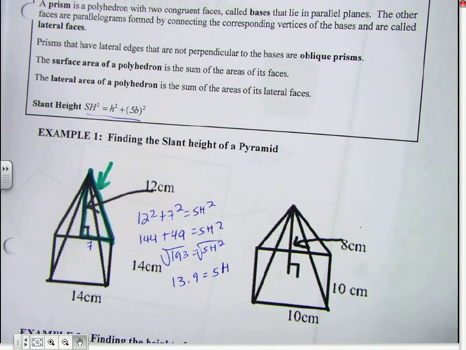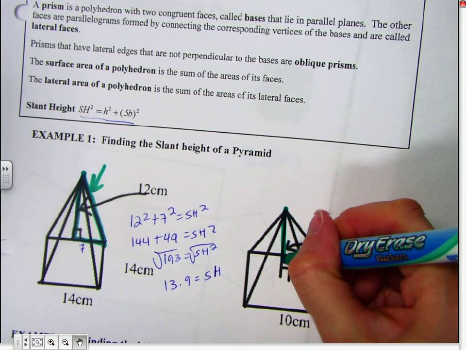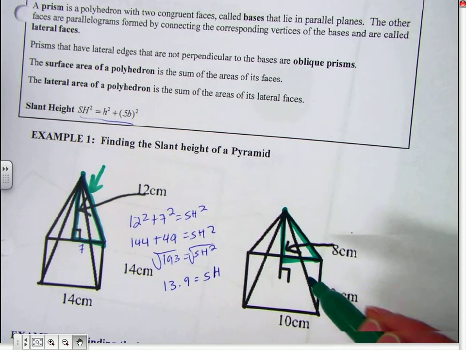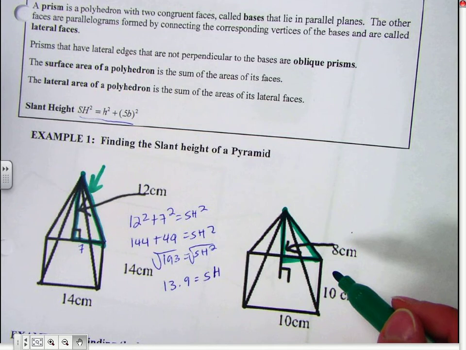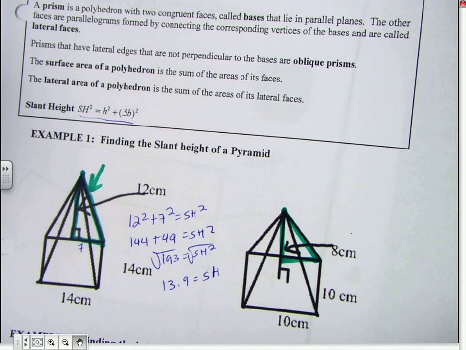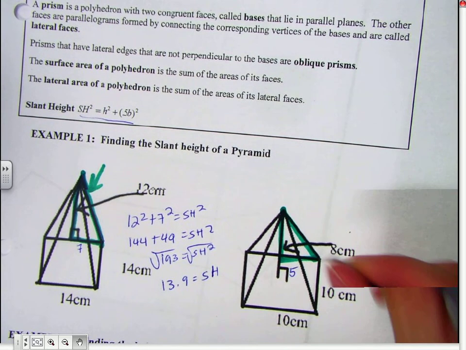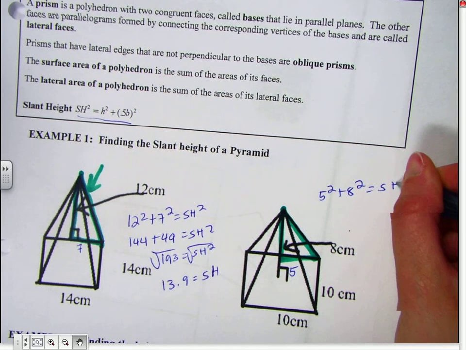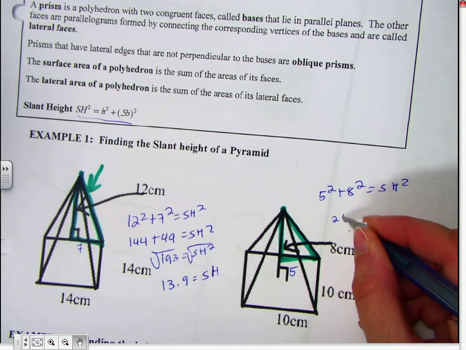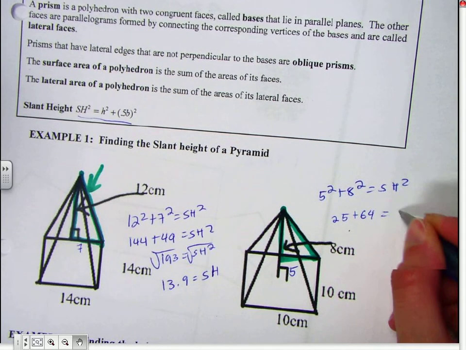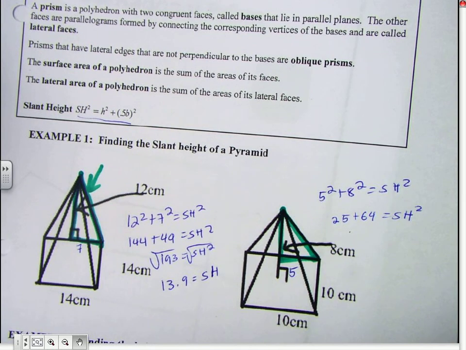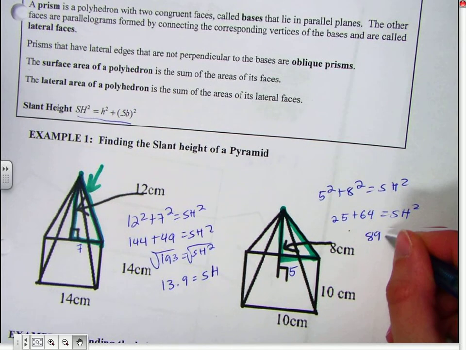Next we've got this triangle right here. I know that that's 8. This whole length is 10, but we don't want the whole length, right? So what would that be instead of 10? 5, good. 5 squared plus 8 squared equals slant height squared. So we get 25 plus 64, giving us 89 equals slant height squared.